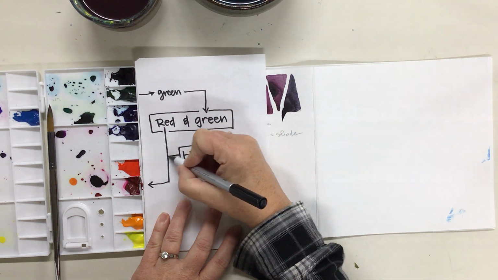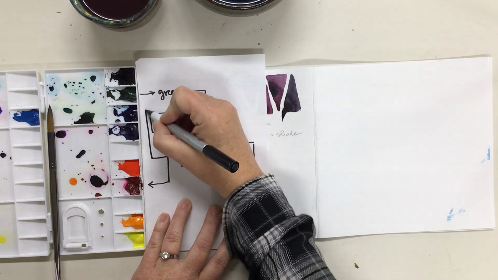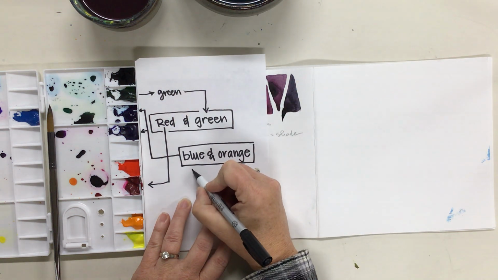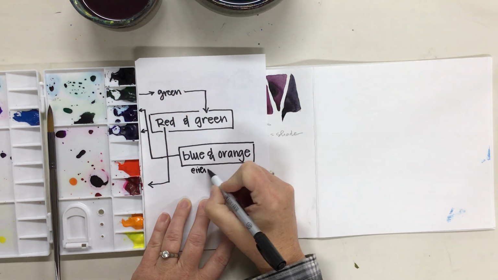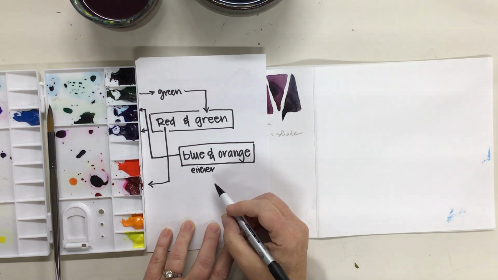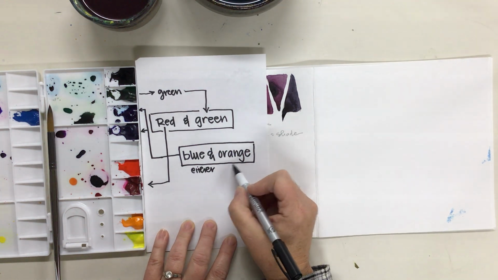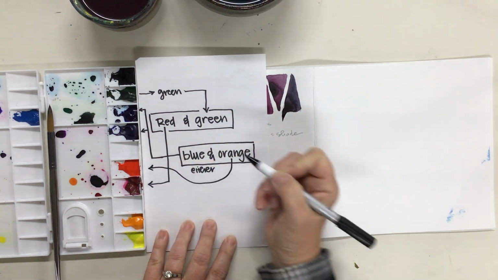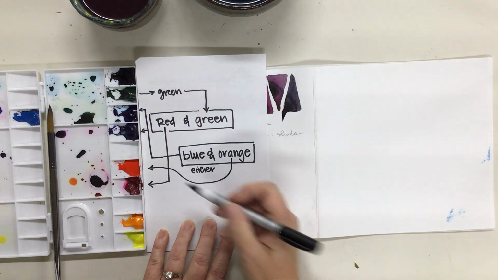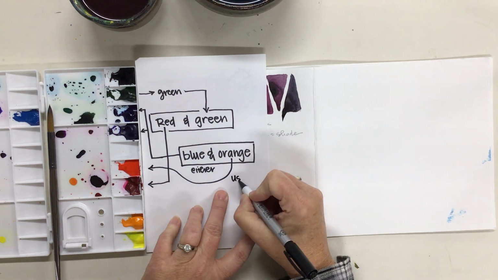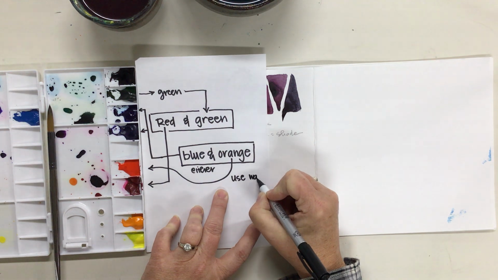We have two blues, and it doesn't matter to me which one you use. And for orange, instead of you having to create an orange, I'm going to have you use the red that looks kind of orangish. So you're going to use the warm red.